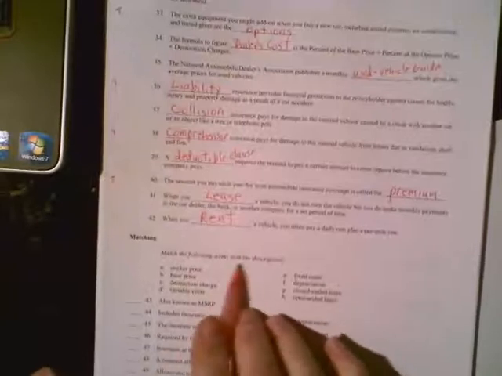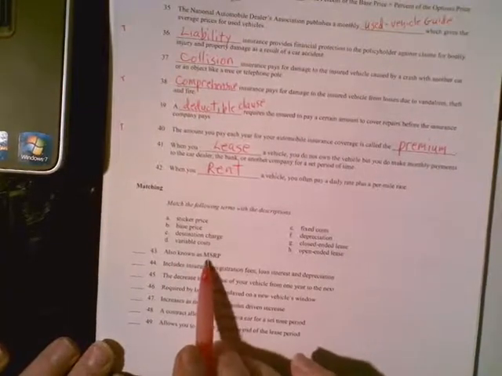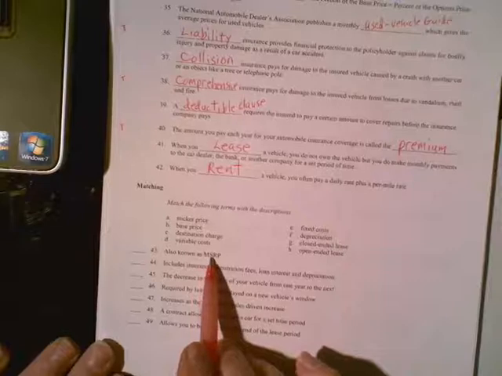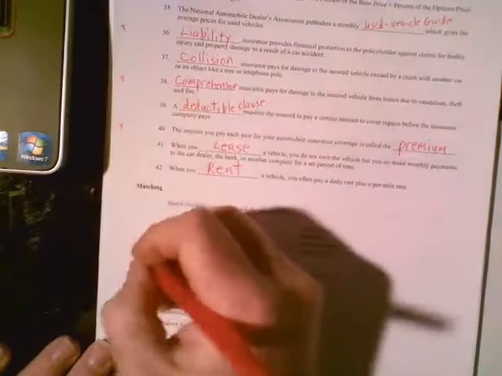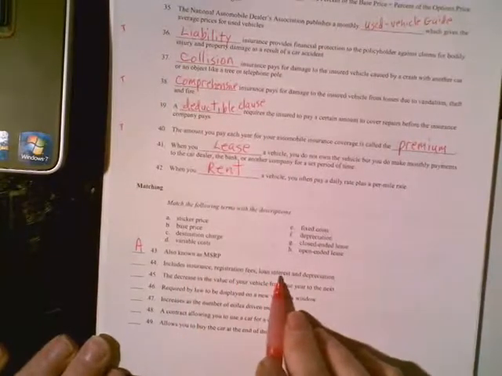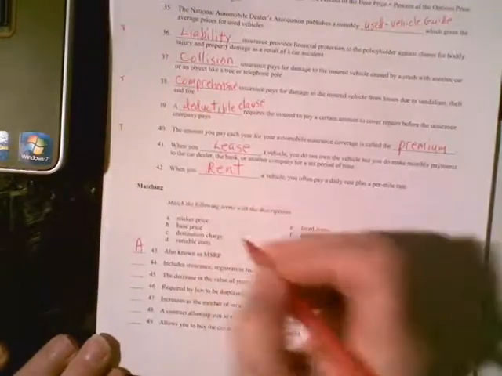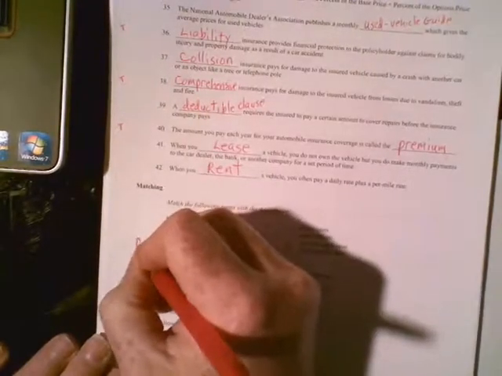Match the following terms with the description. Also known as MSRP. That's the manufacturer's suggested retail price or the sticker price. Includes insurance, registration fees, loan, interest. I'm sorry, that's not the sticker price, that's the base price.